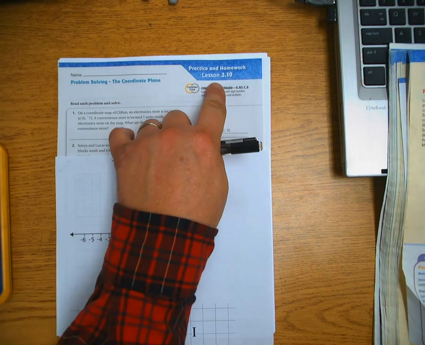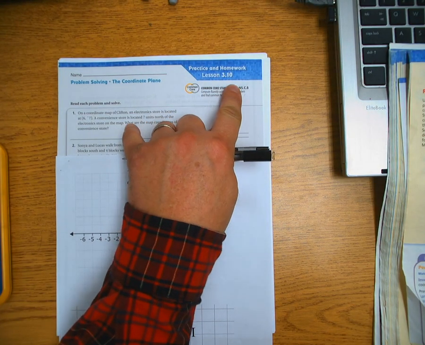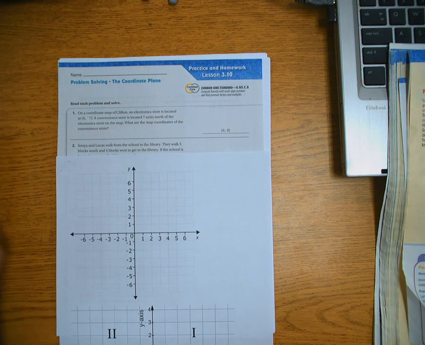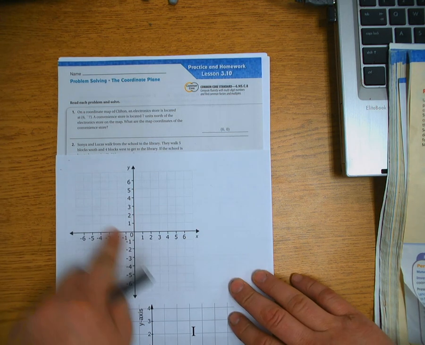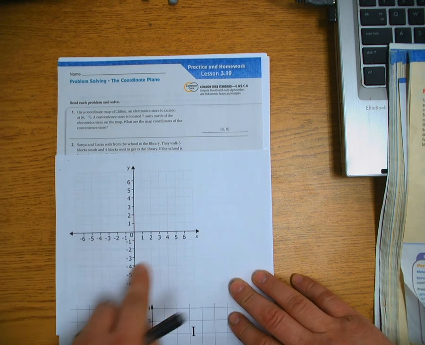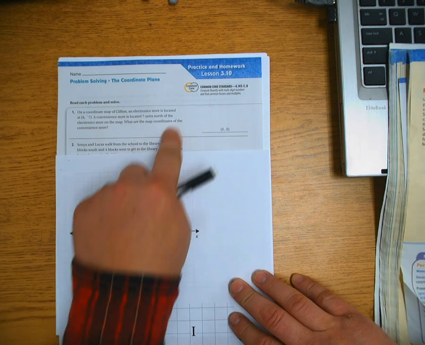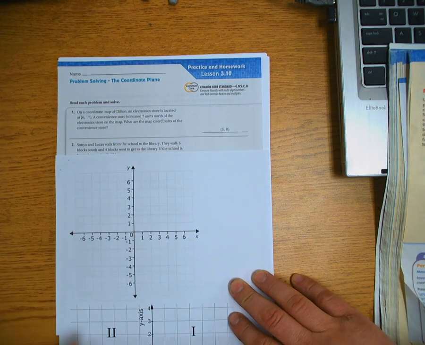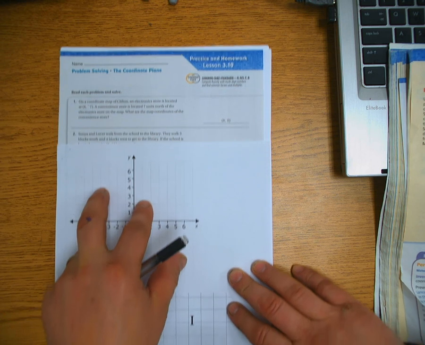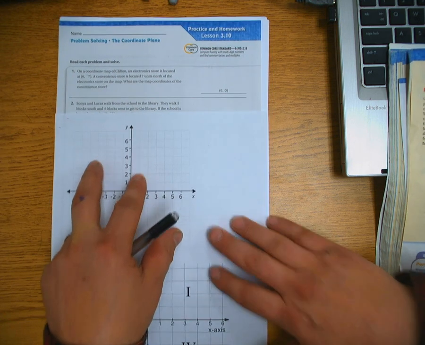Okay, this is the homework lesson for 310. We did all the problem solving and things like that. If you want, you can make yourself a grid like this, get some paper, or you could do the mini ones on here. I'm going with the bigger ones so you can see it better as I read the questions, okay?